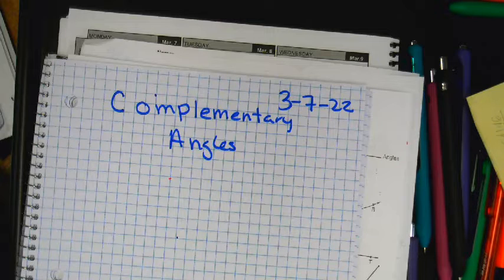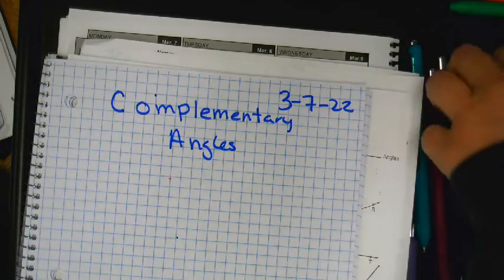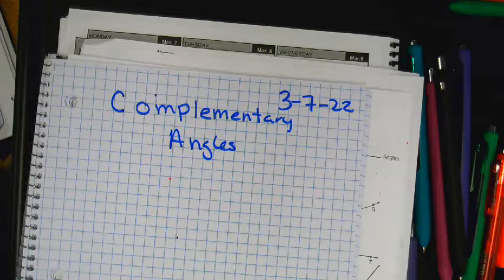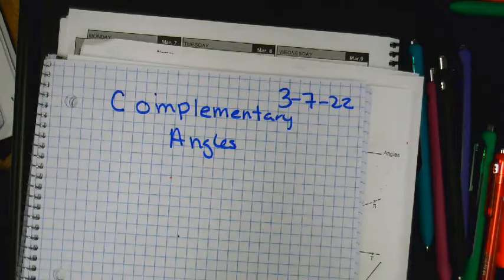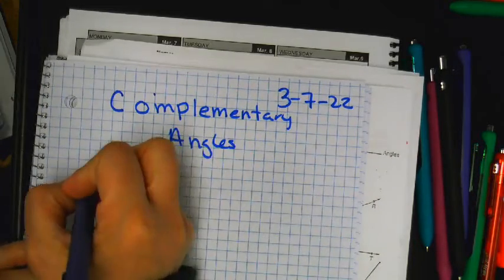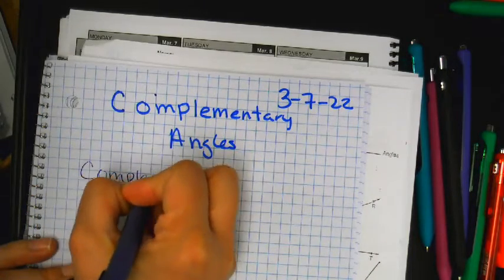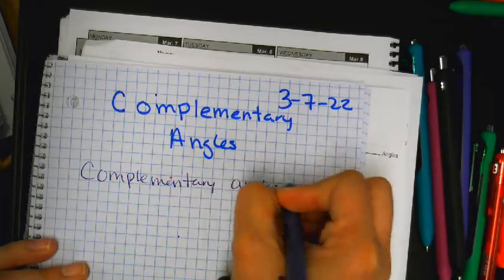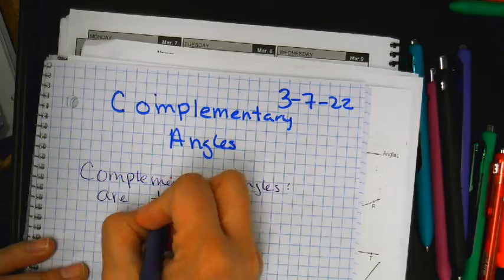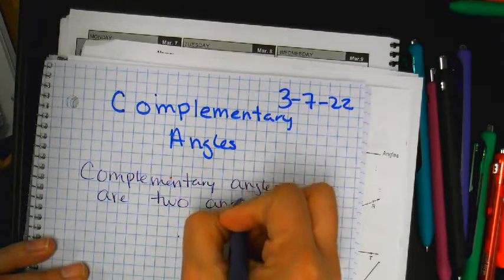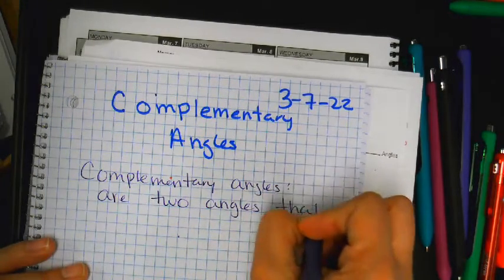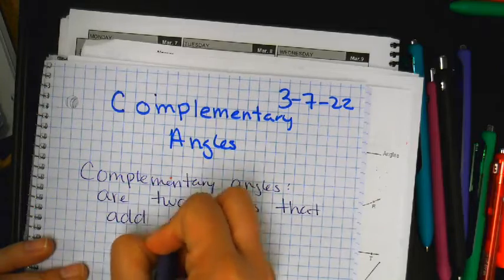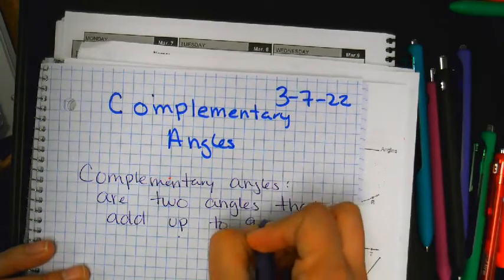Complementary angles. Does anybody know what complementary angles are? All right. So, let's define it. Complementary angles are two angles that add up to 90 degrees.